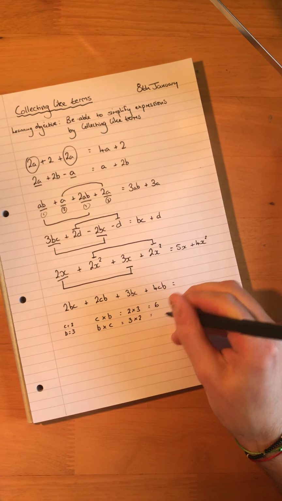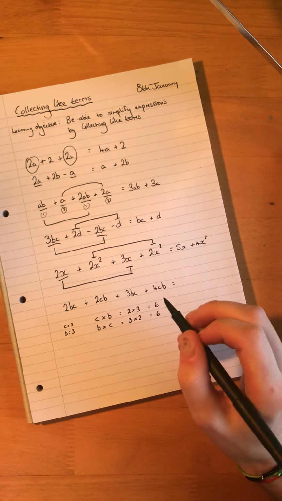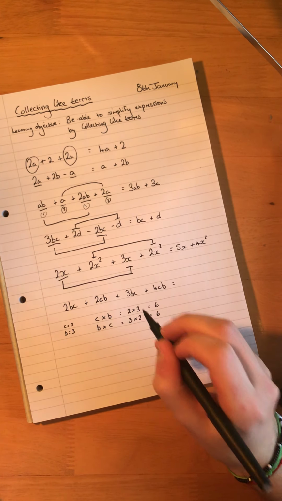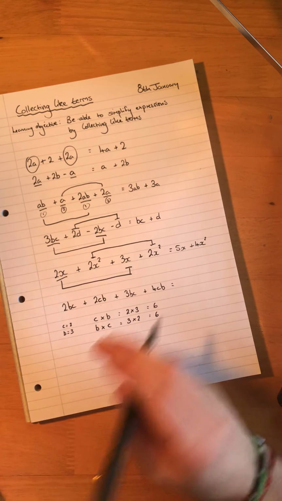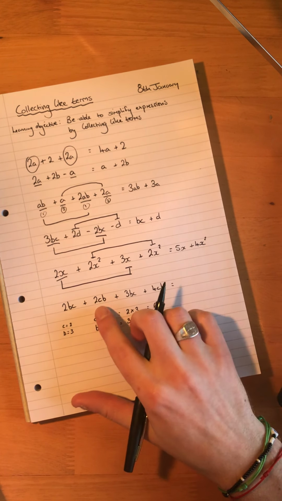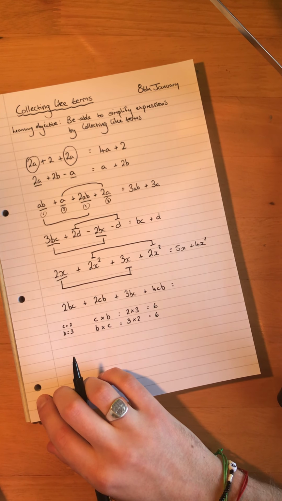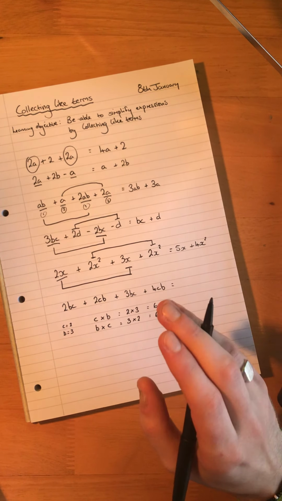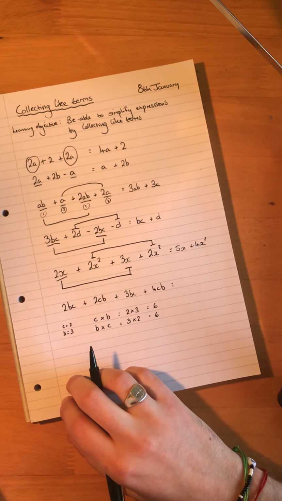What's 3 times 2? 6. It's the same thing. So CB is the same as BC. You can just flip them around if you want to. You don't have to, or you can just identify that they are the same thing, right? CB is the same as BC. AB is the same as BA, right?